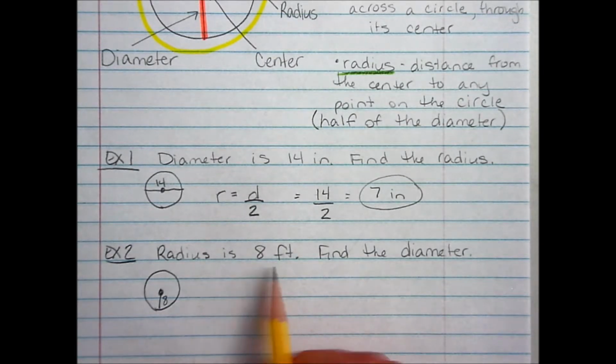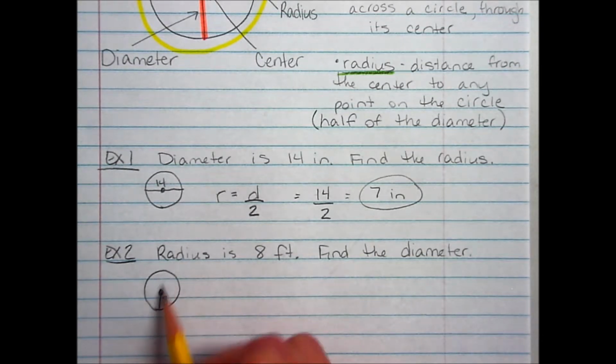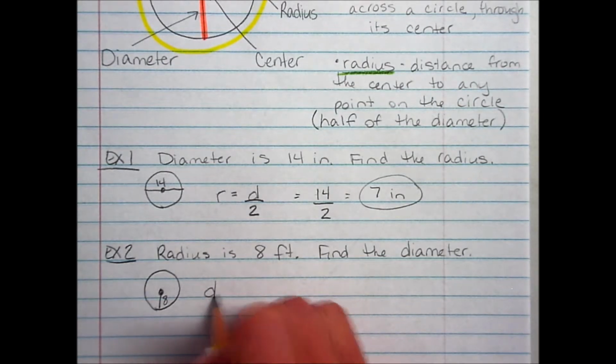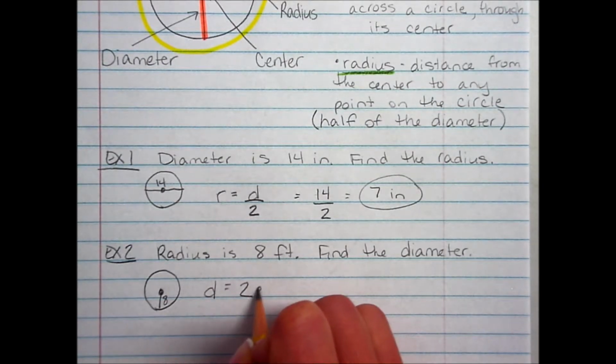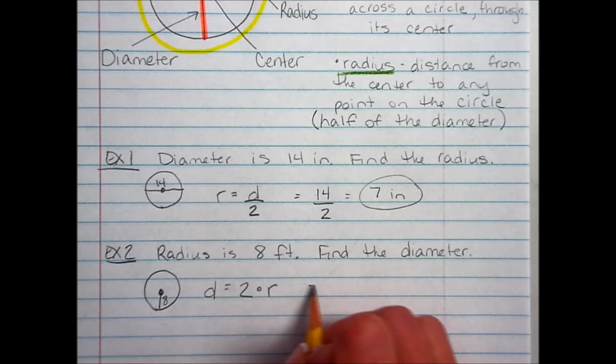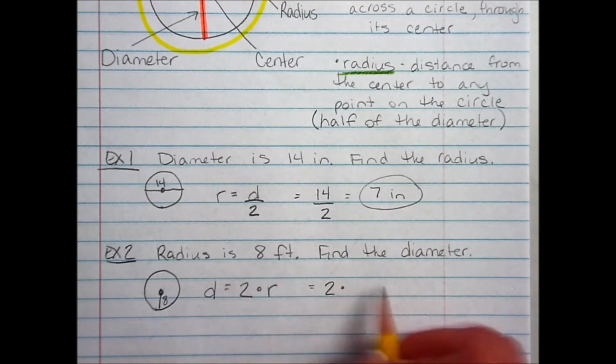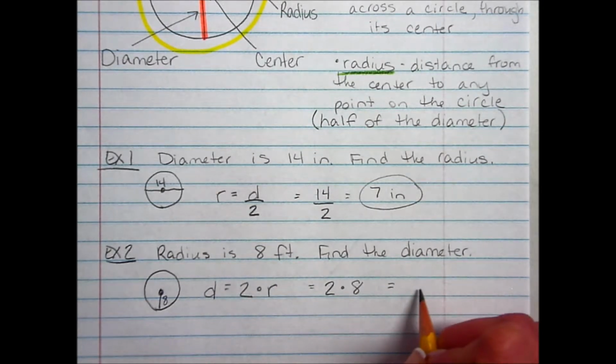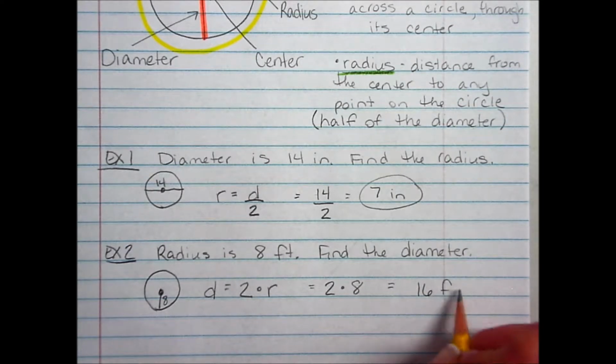Okay, well, if they give us the radius, but we want to know how far it is all the way across, now what operation can we use, Jay? Multiplication. Okay, and again, because the radius is half of the diameter, we're going to multiply by 2 to get the whole diameter. So our formula there, the diameter will equal 2 times the radius. Okay, so 2 times the radius of 8 will give us a diameter of 16 feet.